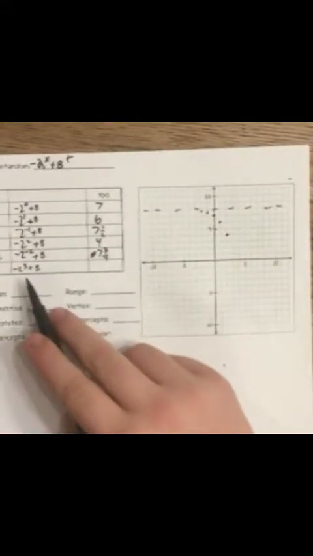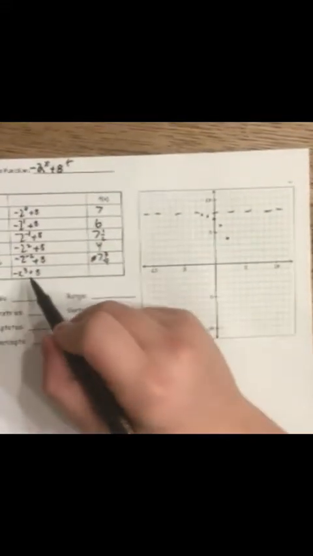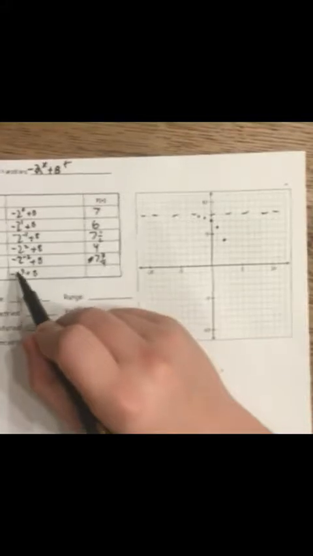Then I would start doing another positive, -2 to the third plus 8. -2 to the third power is 8 multiplied by the negative. That would be -8. -8 plus 8 equals 0. So now we're ready to start plotting the qualities of the graph.